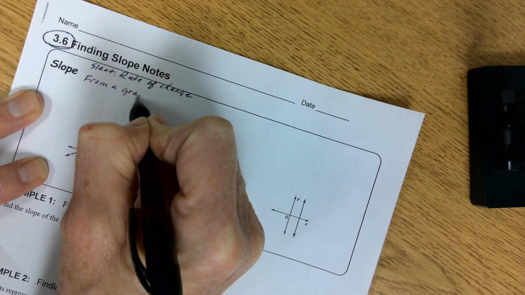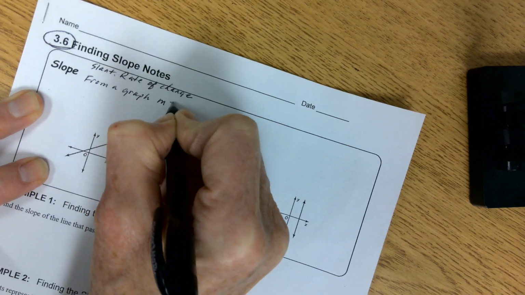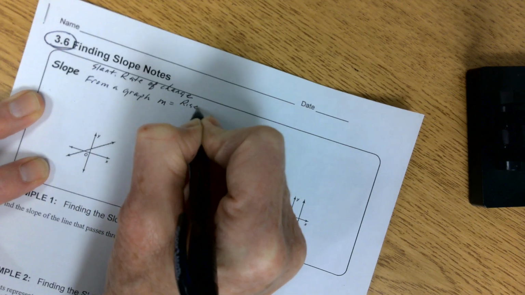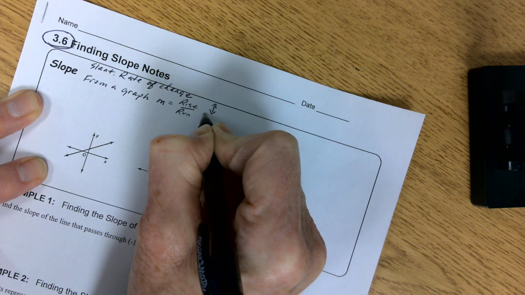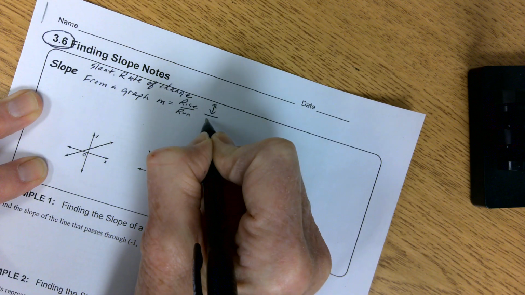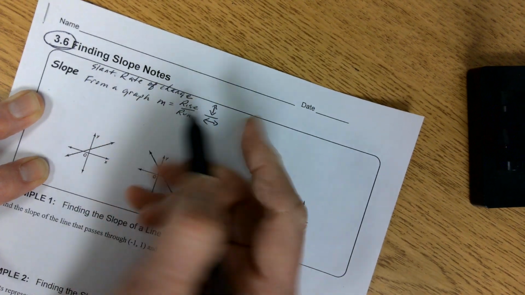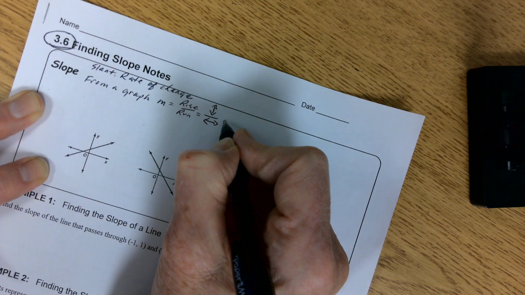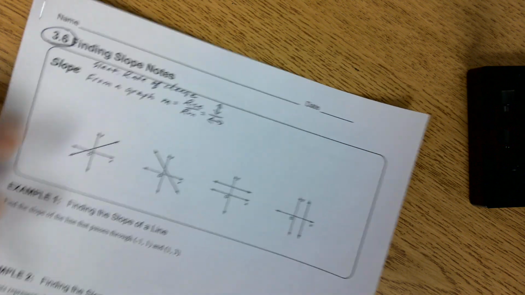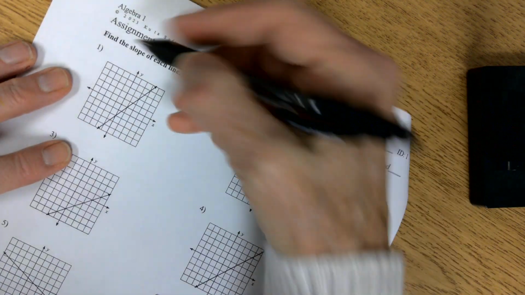We always use m, mountains have slopes. You're always going to look at rise over run. When we say that, we're talking about the y, the up-down change, versus the x, the left-right change. That's how we're going to look at graphs, and we're going to look at the number of jumps. Okay? I'll show you to start with what we mean by that. I'm going to jump right in.